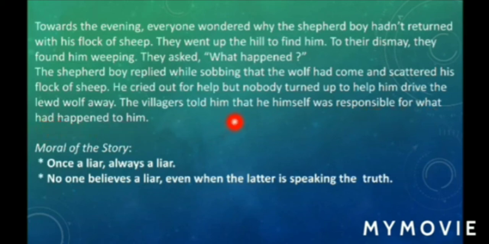The conclusion is logical and satisfying at the same time, as the shepherd boy had got what he deserved.